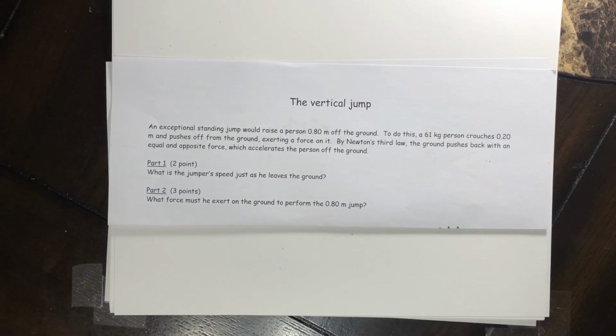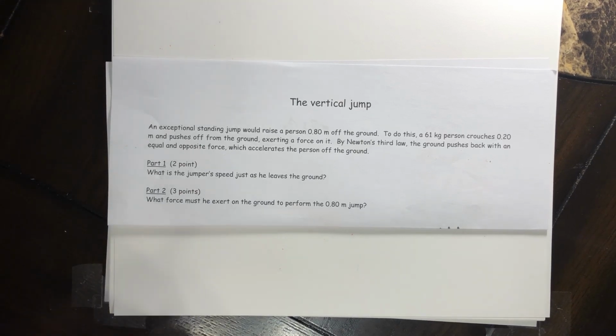Today we're going to put together what we've done in the last few times with some kinematics and some Newton's laws, putting it all together. Again, just like always, you can see this problem below the video, but we'll go ahead and get started.